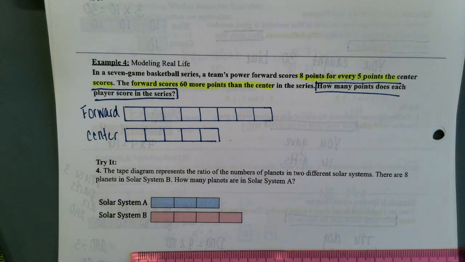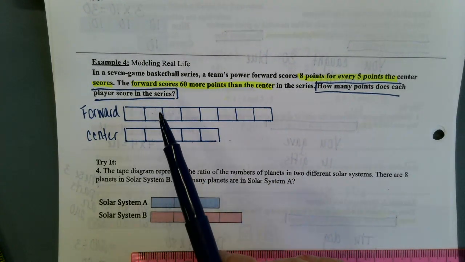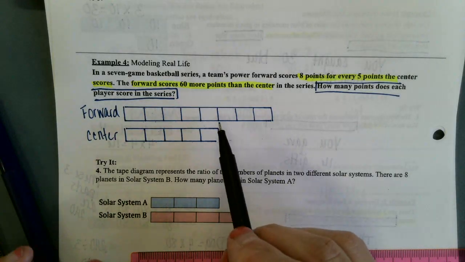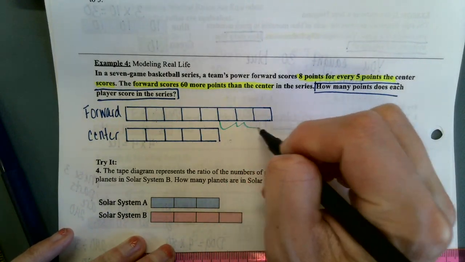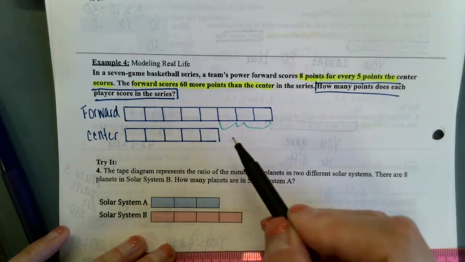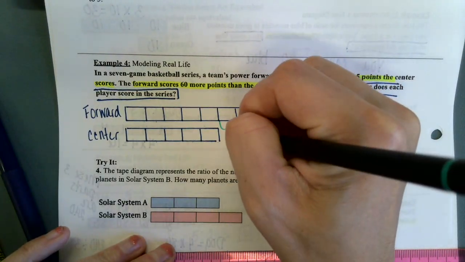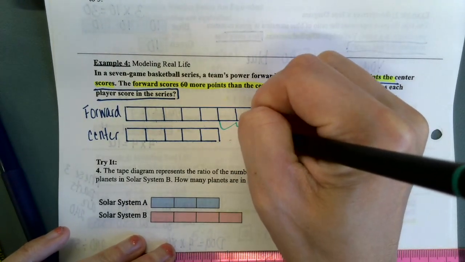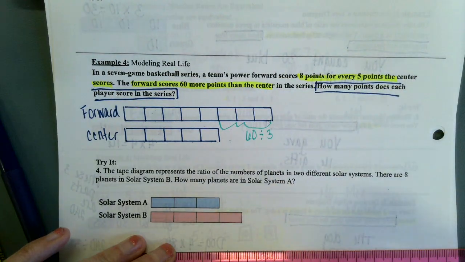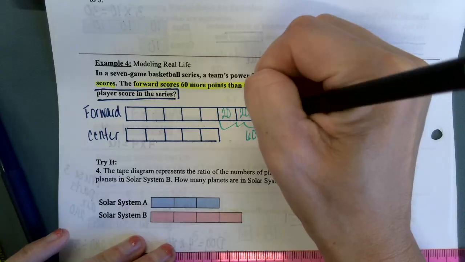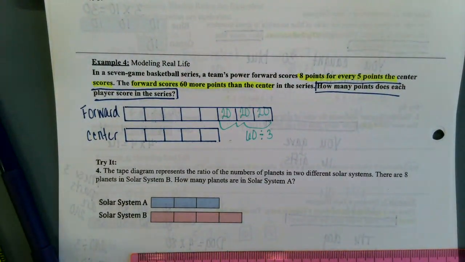Okay, so now this is a little bit different than what we've done before. This time it says the forward scores 60 more points than the center. So if you look at the forward, here is what is more than the center. So these 3 parts represent 60. So I'm going to take the 60 and divide it among the 3. 60 divided by 3. So each of these represents 20. Okay, but what we know, again, is that if one box is 20, all of them are 20.